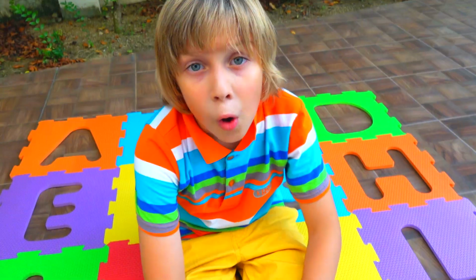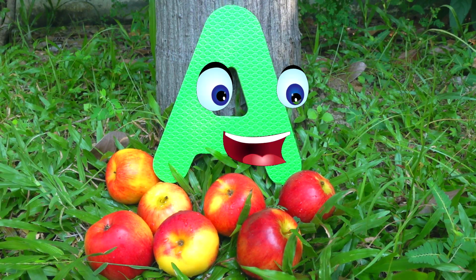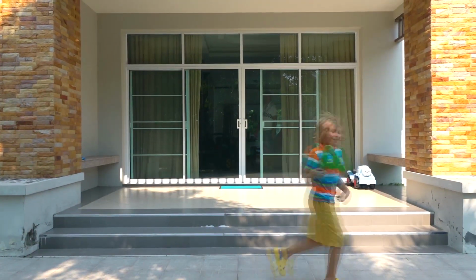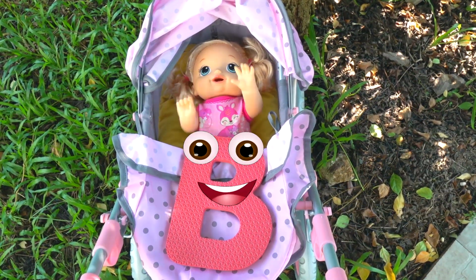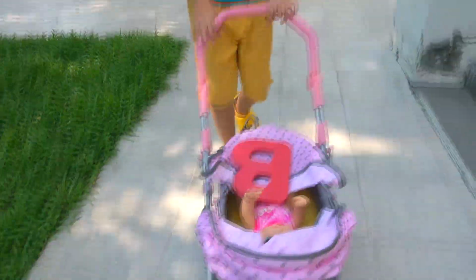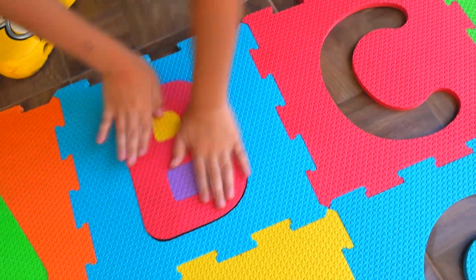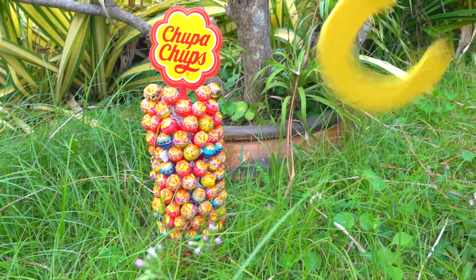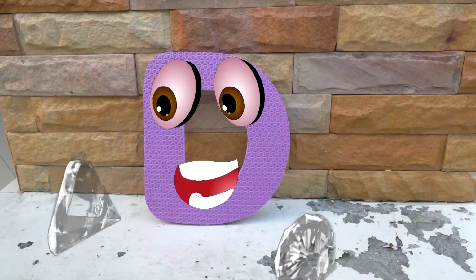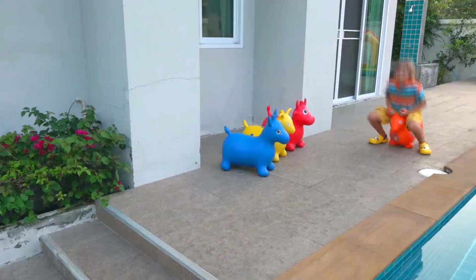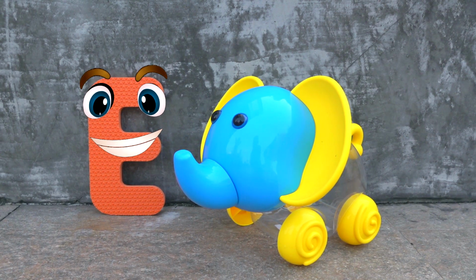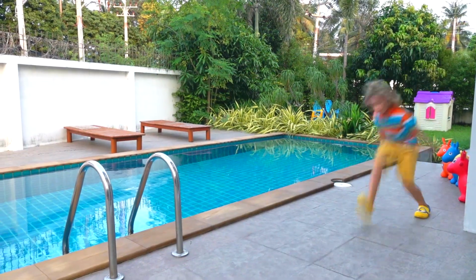I lost my letters. Okay, let's go find them. A is for apple, apple, apple. A, apple. B is for baby, baby, baby. B, baby. C is for candy, candy, candy. C, candy. D is for diamond, diamond, diamond. D, diamond. E is for elephant, elephant, elephant. E, elephant.